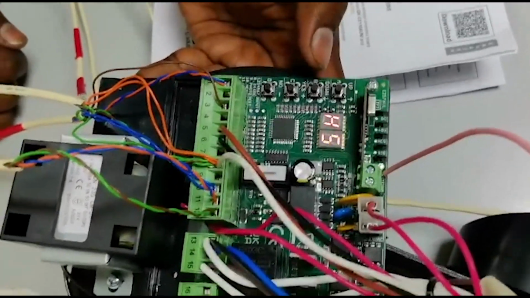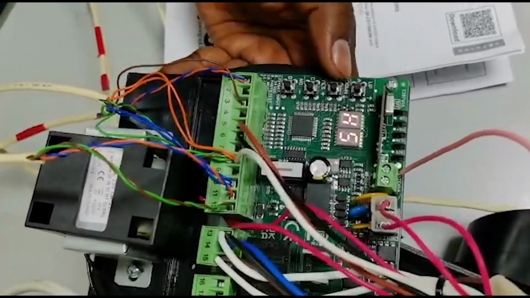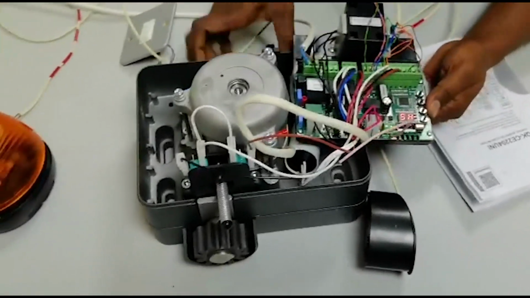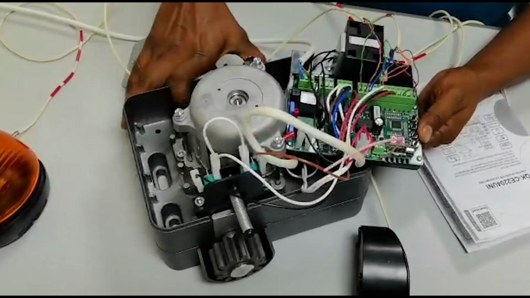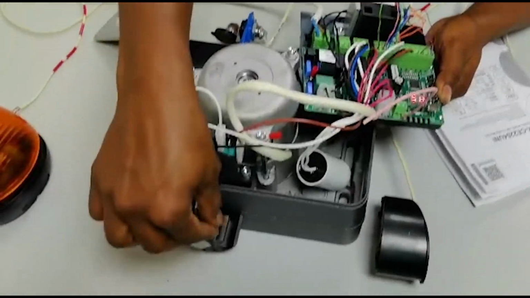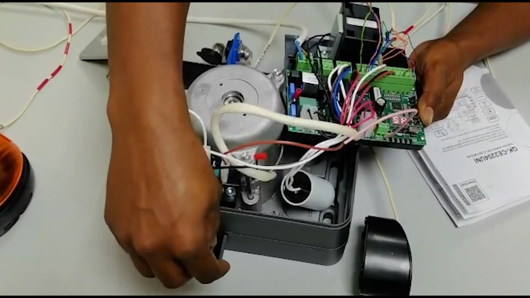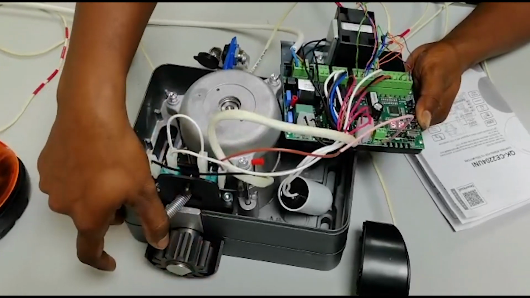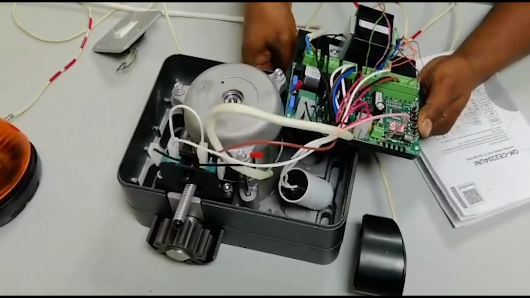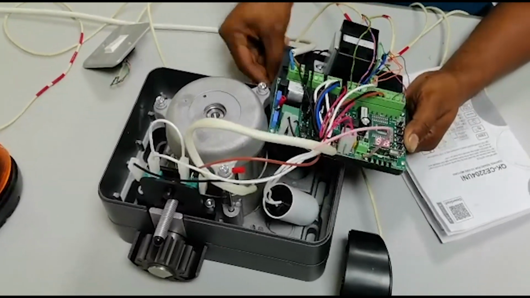Okay, then we manually move the motor and put the gate in the closing position, the full closing position. Once at the closing position, it will lock the motor.